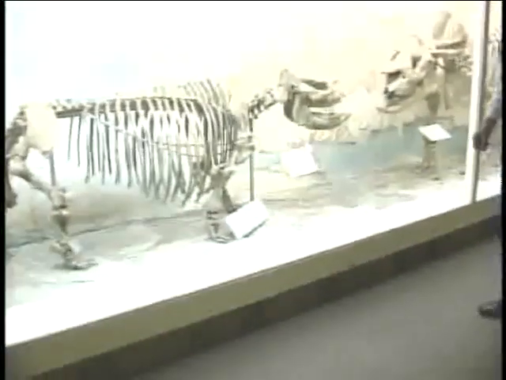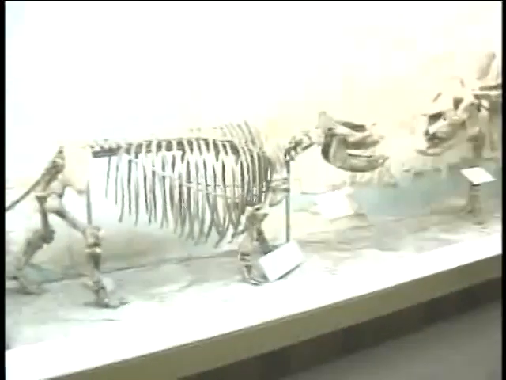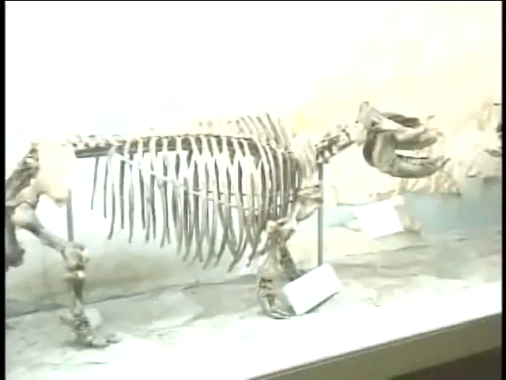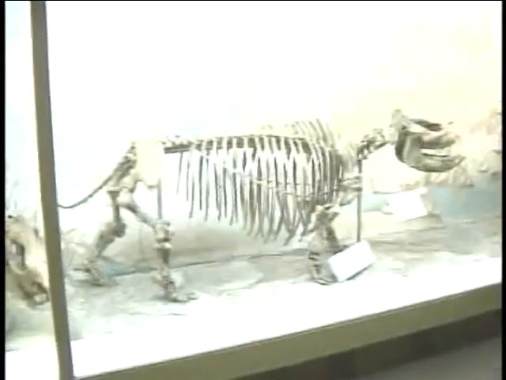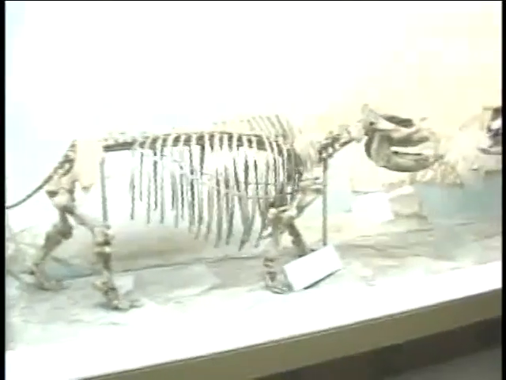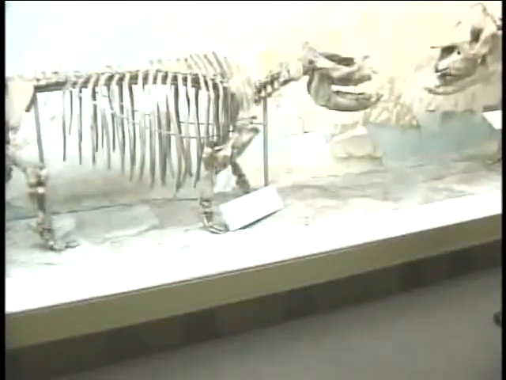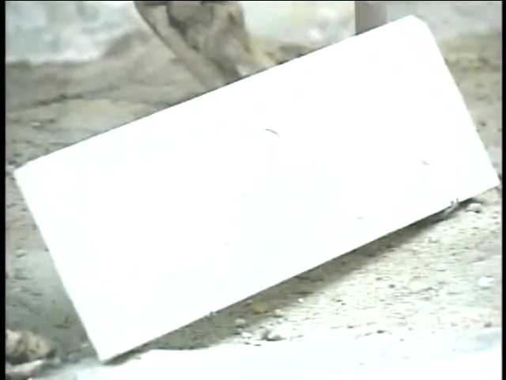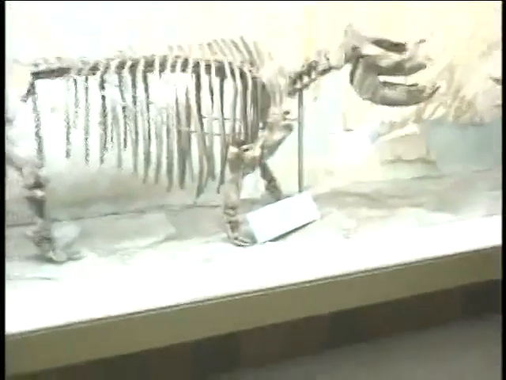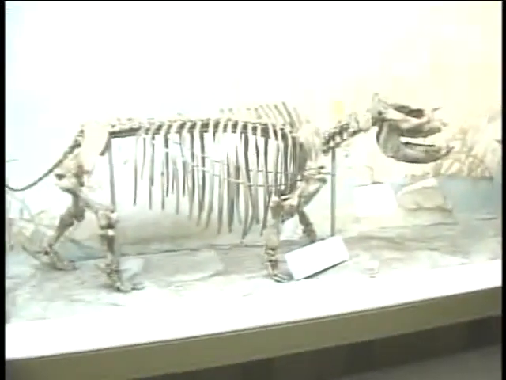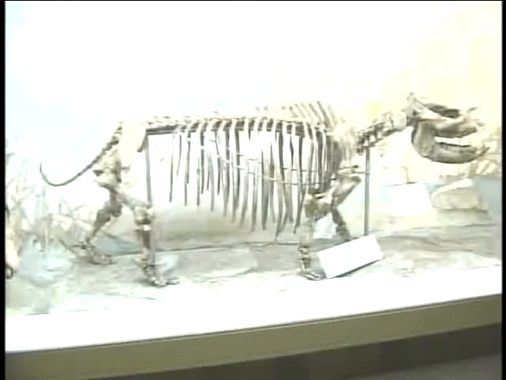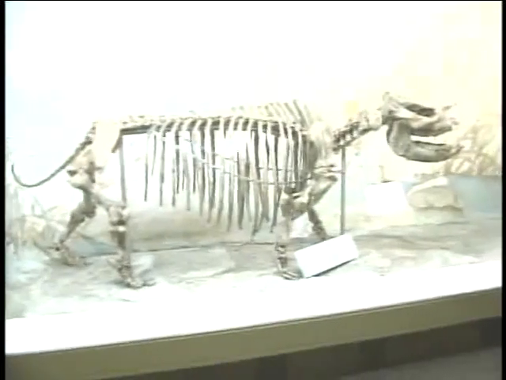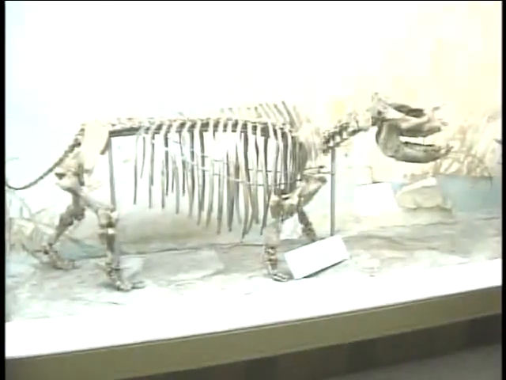Now we're going to move along to the short-legged rhinoceros. And this is from the middle Pliocene, Ash Hollow Formation, from Brown County in Nebraska. The Teleoceras differed from other late Tertiary rhinoceroses in having an immense barrel-like body and externally short legs.